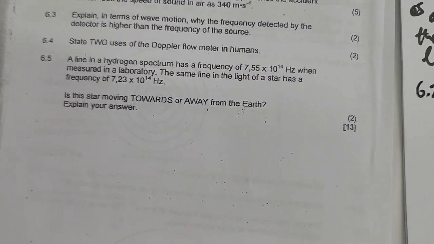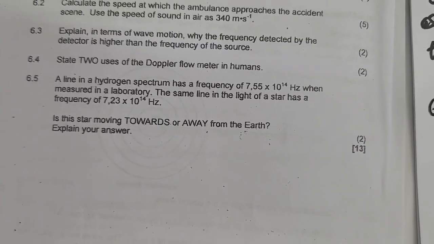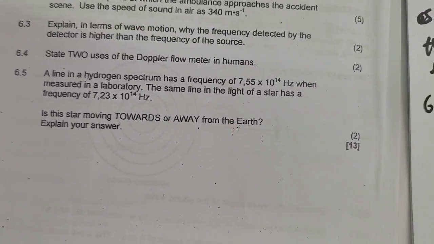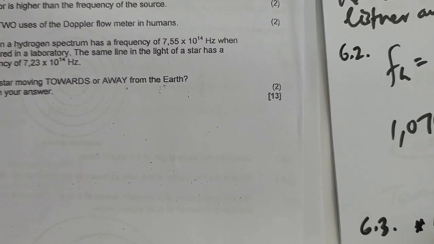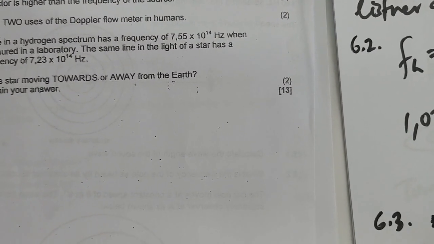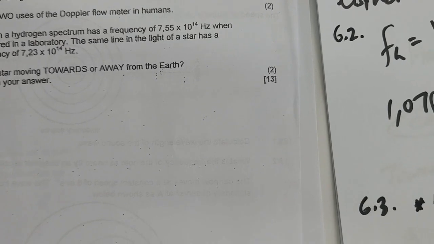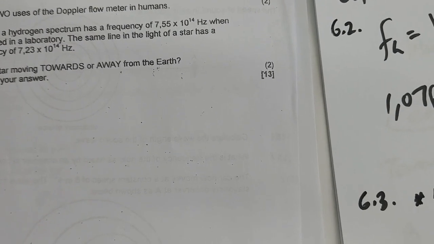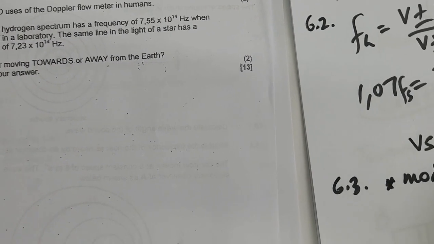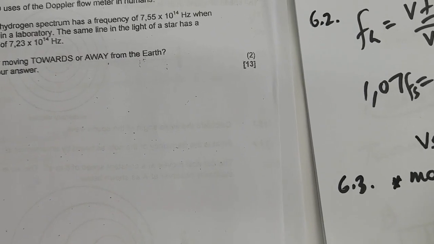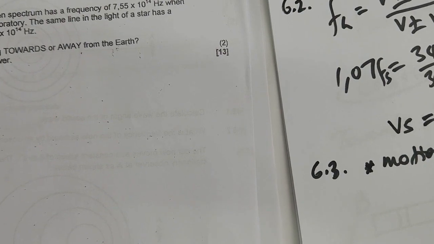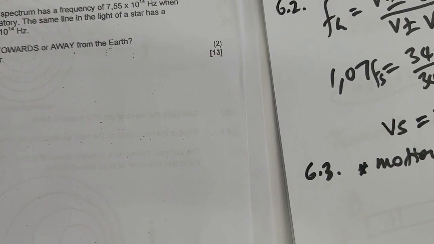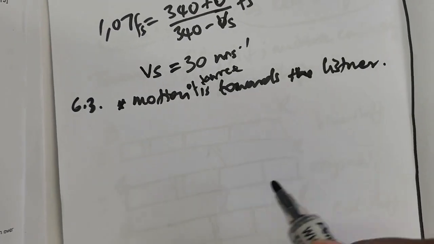Remember we said there are three things: motion, frequency, and wavelength. Already the frequency is said to be higher, therefore you just mention two. Motion is towards, or the motion of the ambulance, the source, is towards the listener, to be precise.